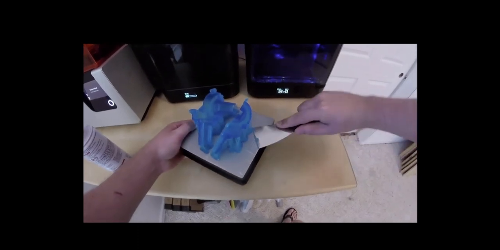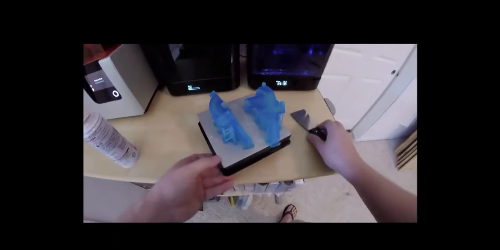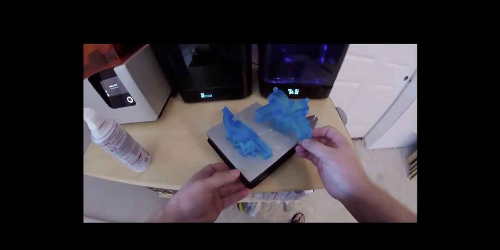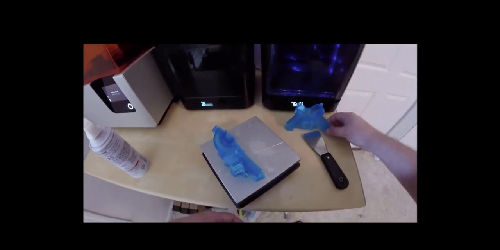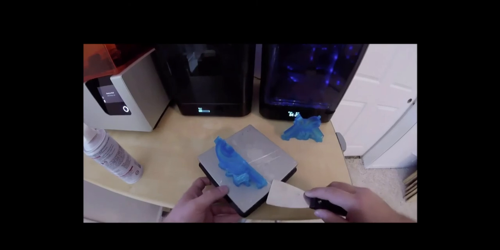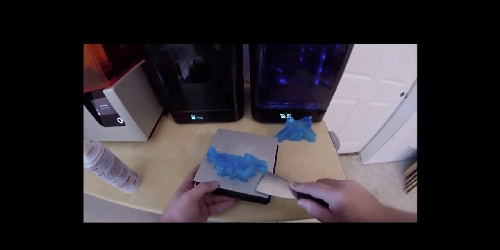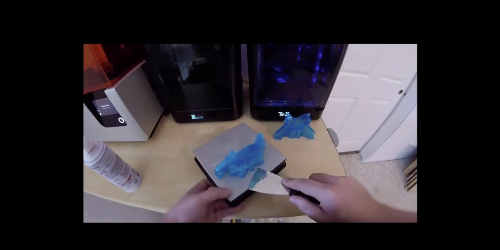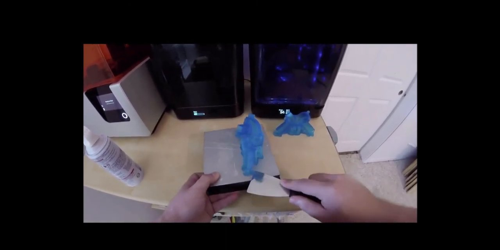What you're trying to do is get an area where you can actually get the scraper up under the part, just like that. And this one's released. And then we'll go ahead and get the other one released. Another note is you always want to handle the parts by the supports or the bases. Try not to touch the parts because you will leave fingerprints in them if you touch them when they're still a little bit wet like they are right now. Once they fully harden, cure in the Form Cure, no worries about fingerprints anymore.